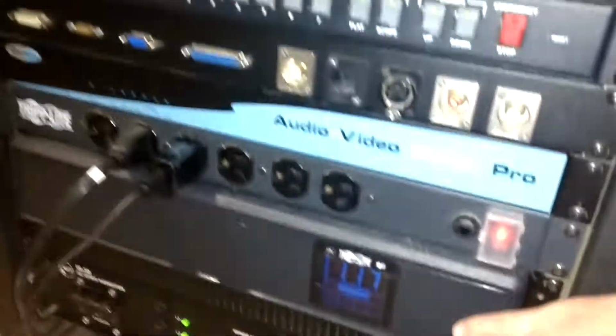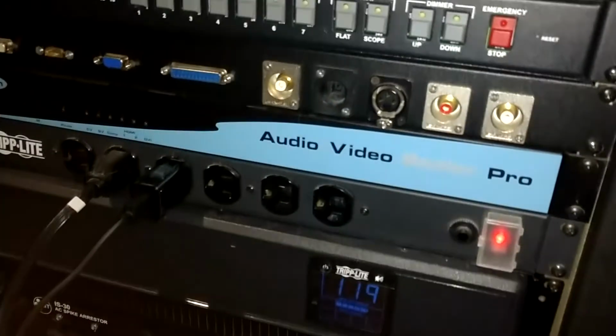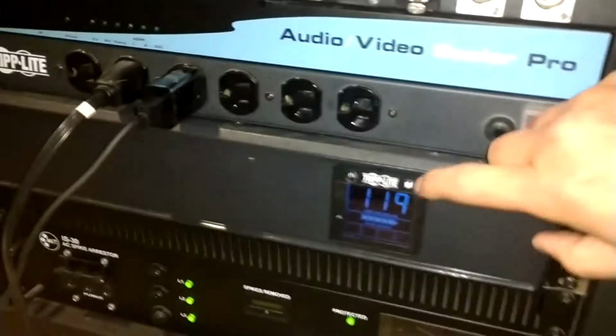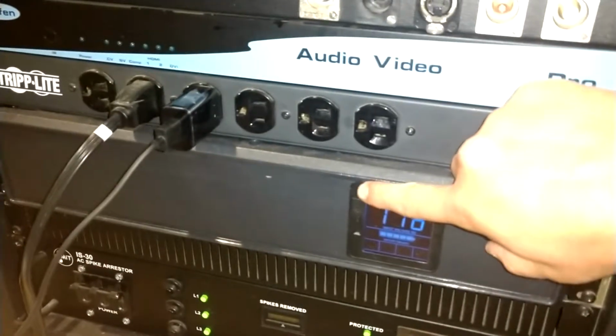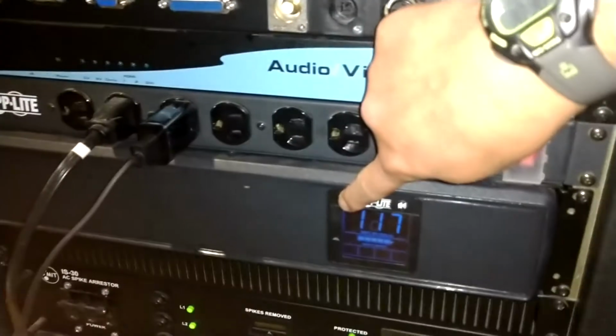From there, we'll go down to the battery backup. Battery backup is important for helping us handle power outages quickly, so we don't have long reboot times. All you need to do is press and hold the power button right here, and that will turn off.